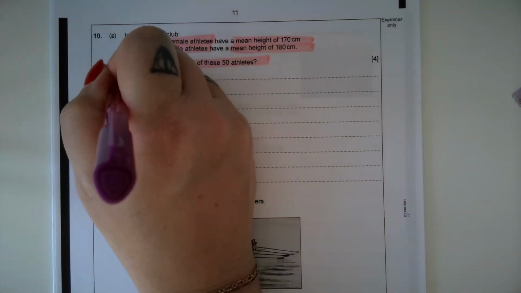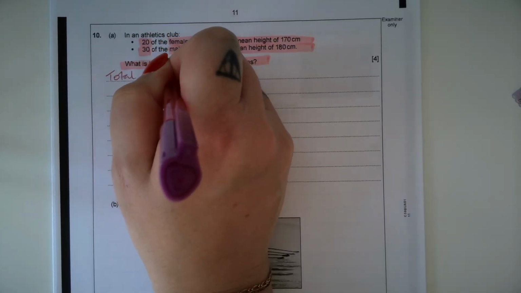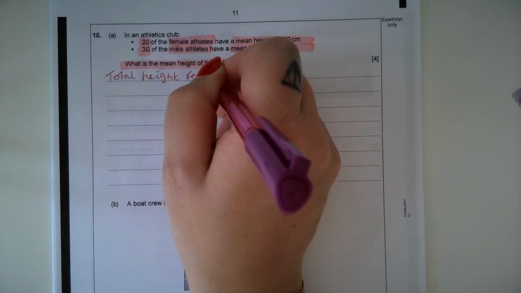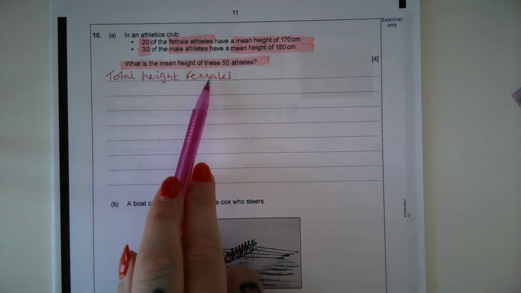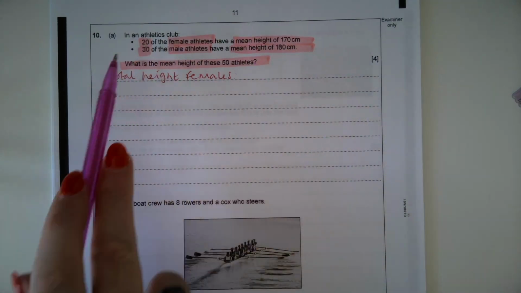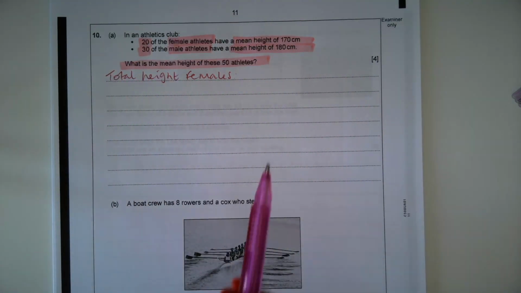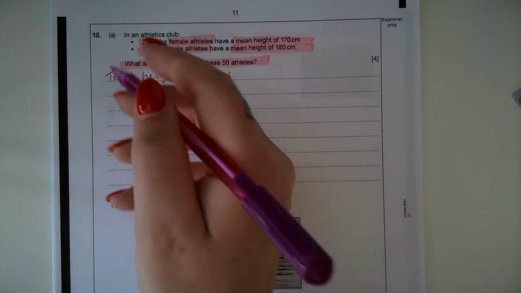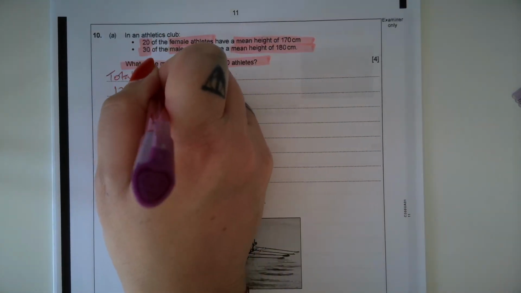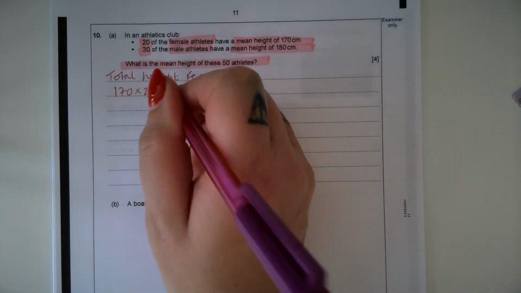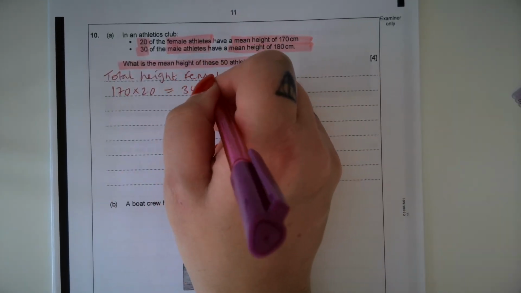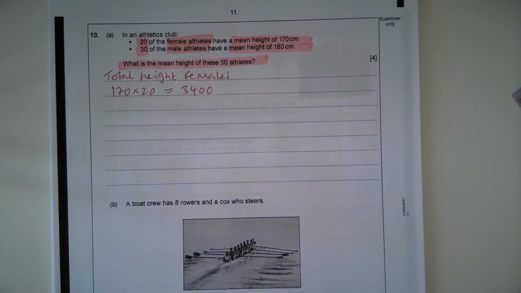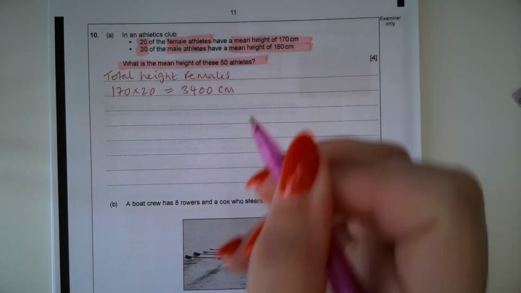So we want to get the total height for females. So the total height for females would be the mean multiplied by 20, because what we would have done to calculate this was add them all together and then divide by how many we have. So to reverse that, we're going to multiply by 20. So 170 multiplied by 20. So 17 times 2 is 34. So the total height of the females is 3,400 centimetres.